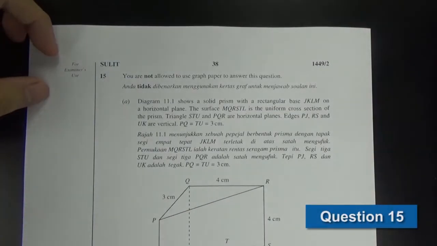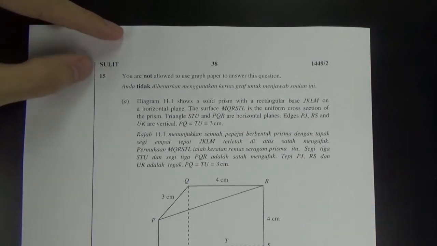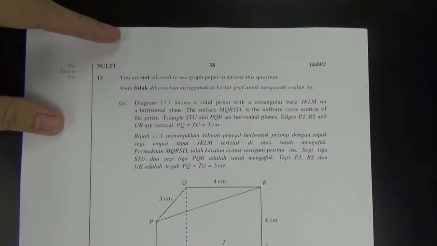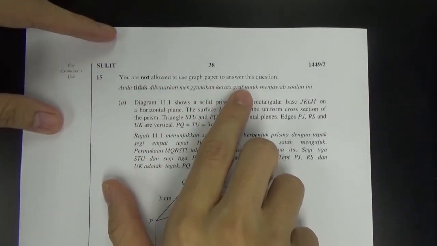Hi students, today in this video I'm going to show how to solve question 15 of paper 2. Now note that you are not allowed to use graph paper to answer this question.